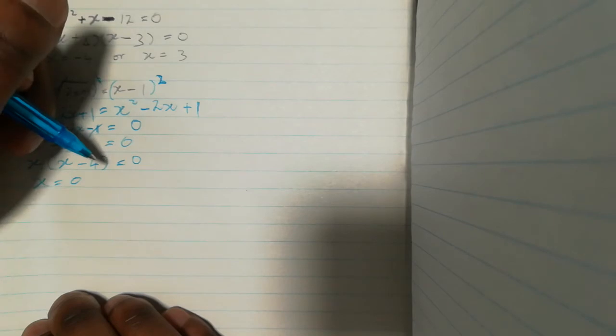So here you're going to have to take x out as common and you're left with that. So clearly here x is equal to 0 or x is equal to 4. Right? Is everyone with me? Right. Moving on to the next question.